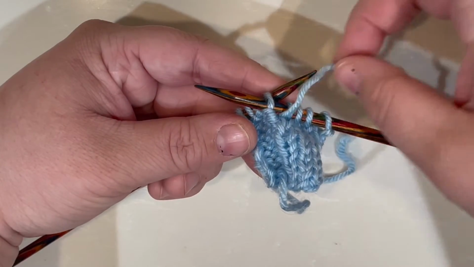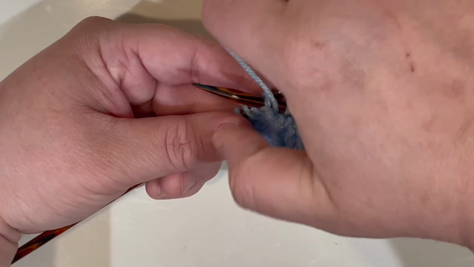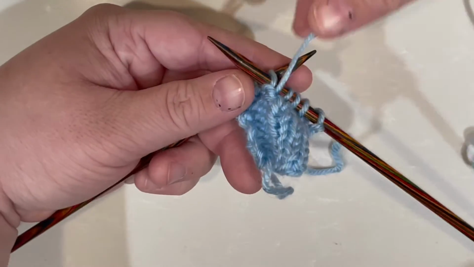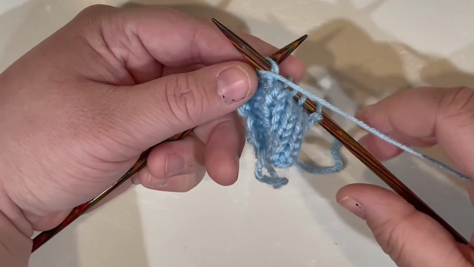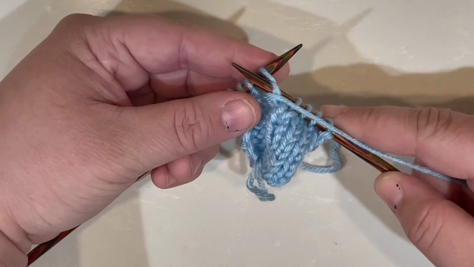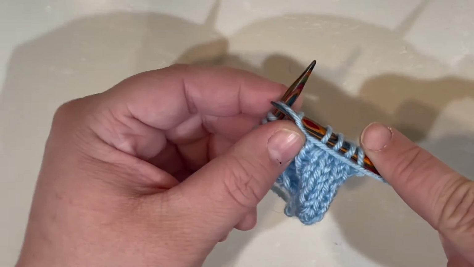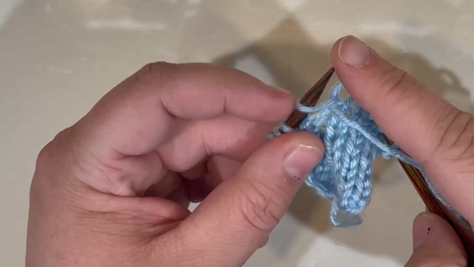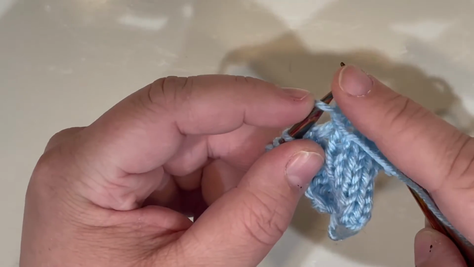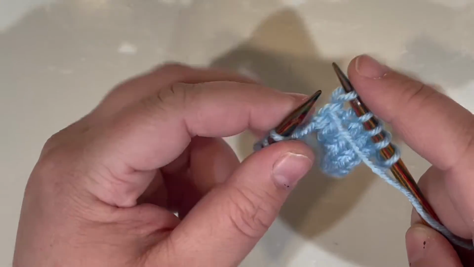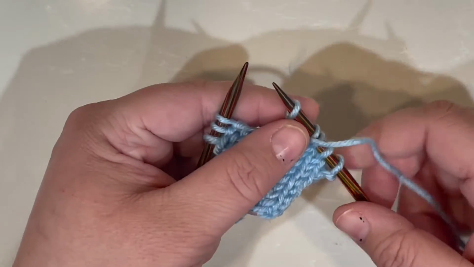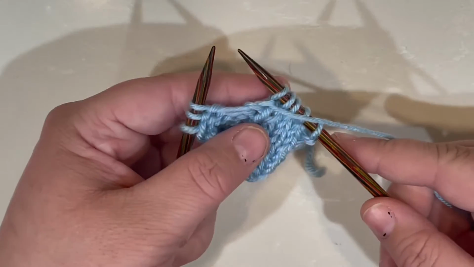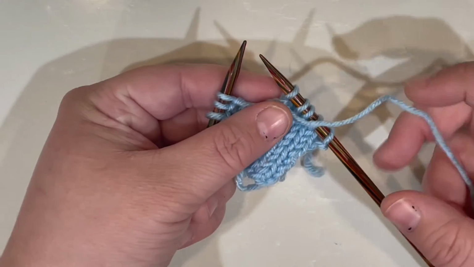You're going to then take your working yarn and wrap that around the needle, and then you're going to pull the needle back, and you can see I'm going to pull that yarn I just wrapped around through, and then that loop that's on the left needle, just push that right off. And that is a purl stitch.